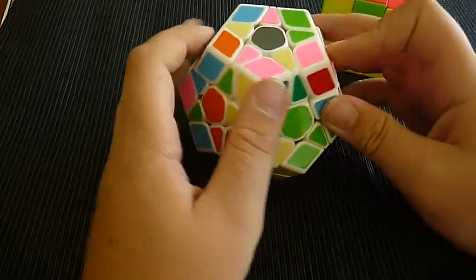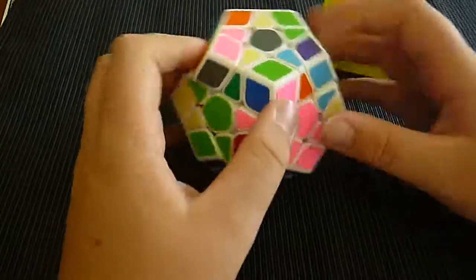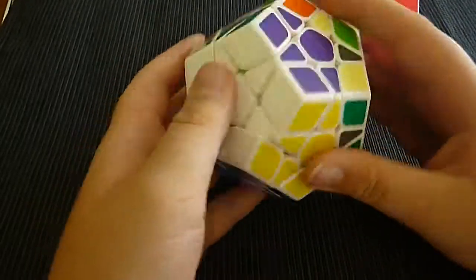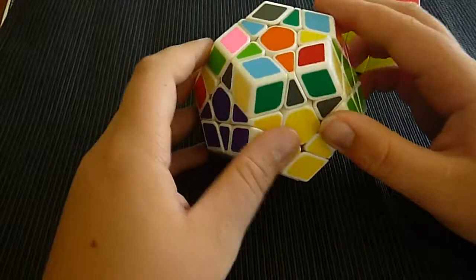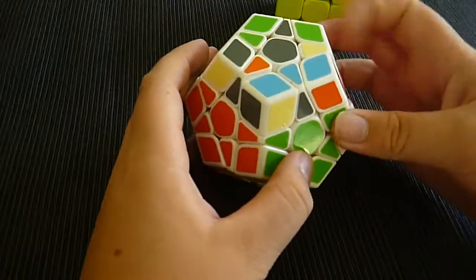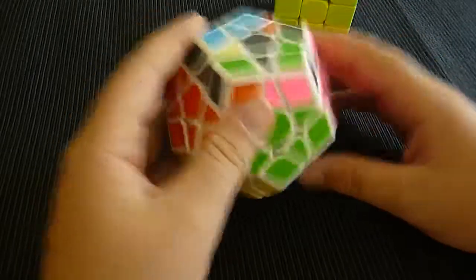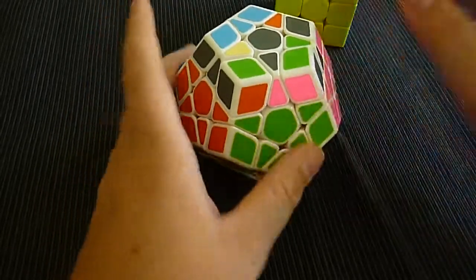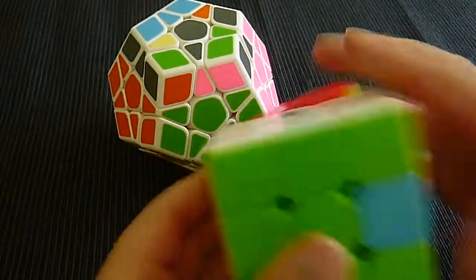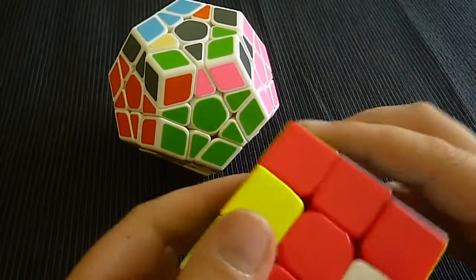Now you're just going to want to keep doing that, and so insert some more edge pieces like that, and just keep going until you have all but the last layer solved. And there we go. Now we have all of it solved except the last layer. So now that we've done that, you're going to want to get your 3x3 out, because we're going to be using some more of the same algorithms.